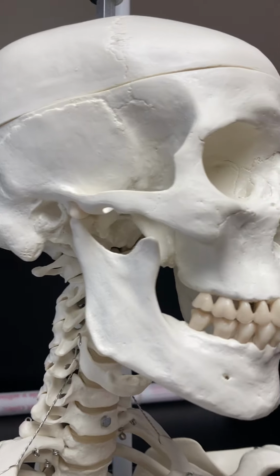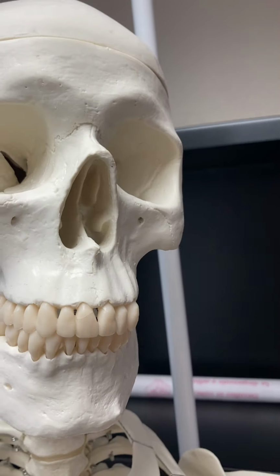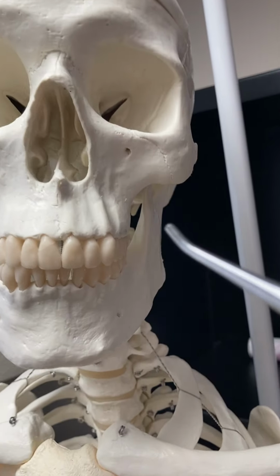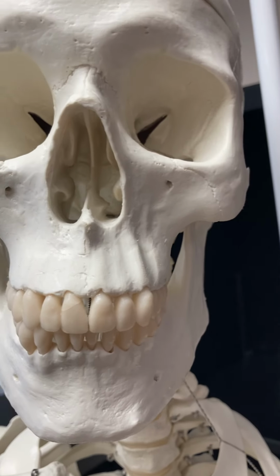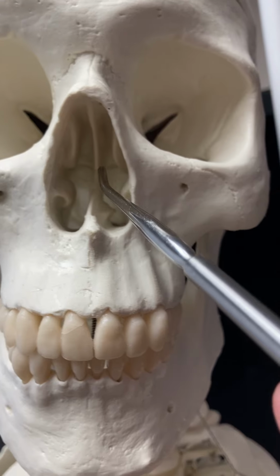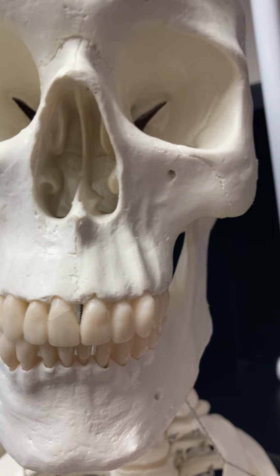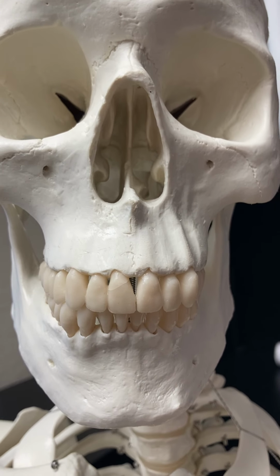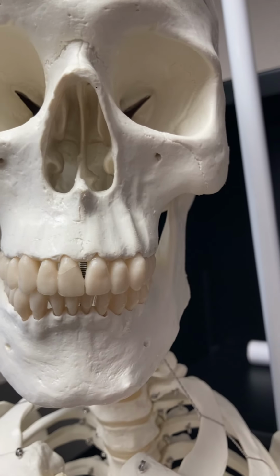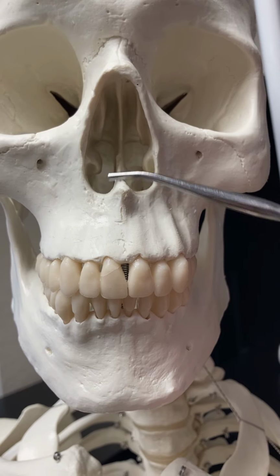Sphenoid wing here. This is part of the ethmoid in here. Part of the sphenoid. If we look in the nasal cavity, we can see part of the ethmoid coming down here as a perpendicular plate, and we can see the middle nasal concha there. Here's some other concha. The vomer bone we didn't have on our list.